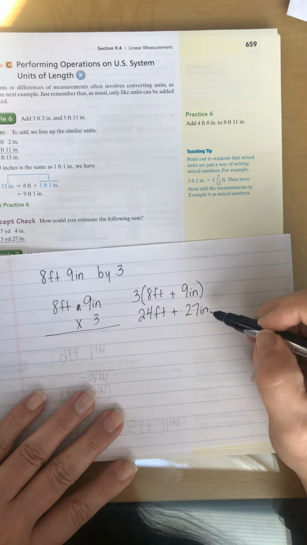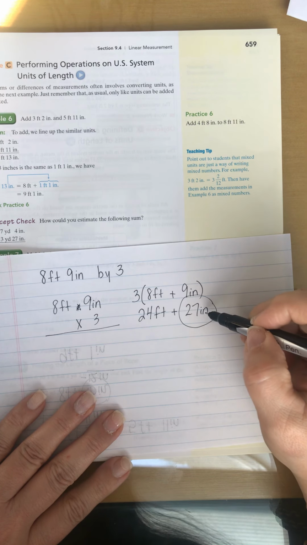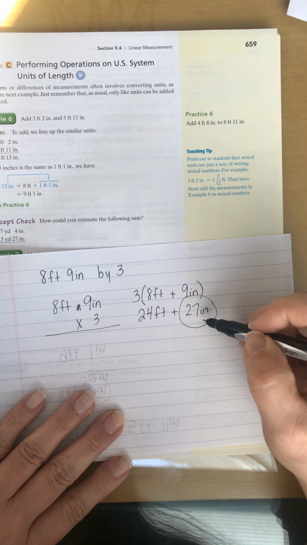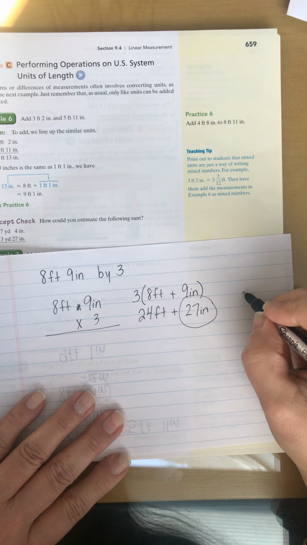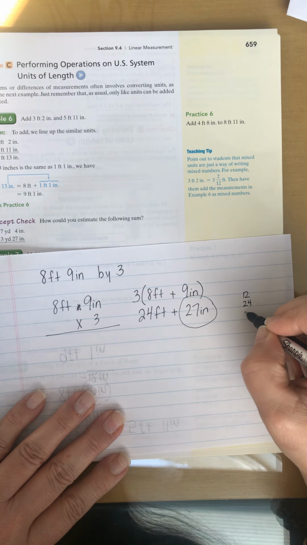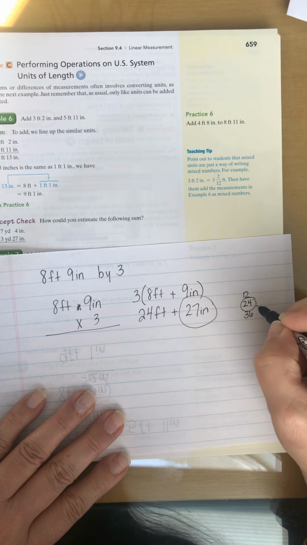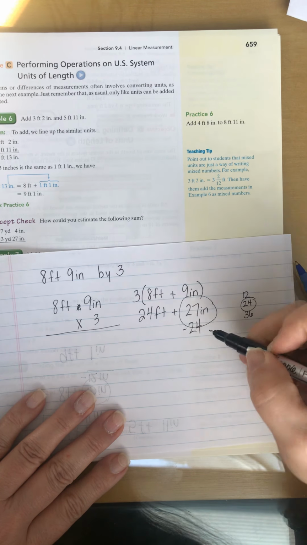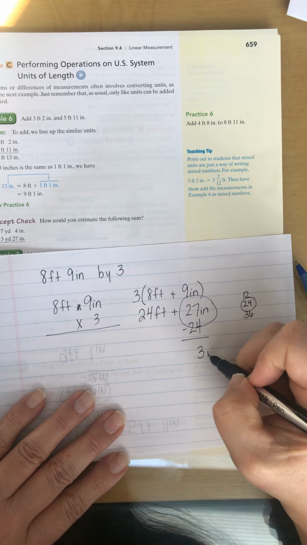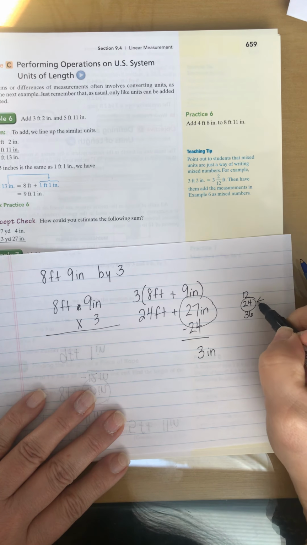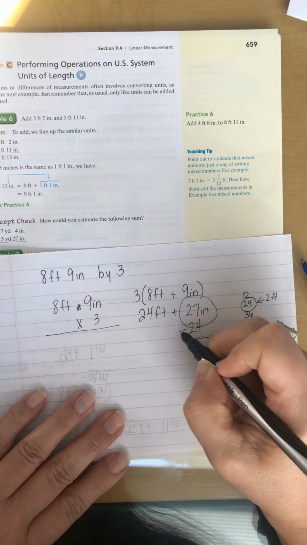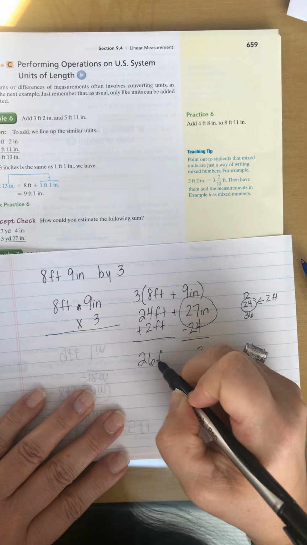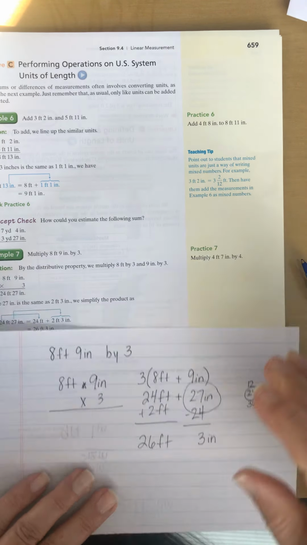Okay, so now again, this is more than 12. So you want to think of how many 12s go into 27. Well, 12, 24, 36. So 2 of them, which is 24. 2 feet is 24 inches. Subtract these, you get 3 inches. But those 2 feet that you took out, they have to be added. So this would be 26 feet, 3 inches.